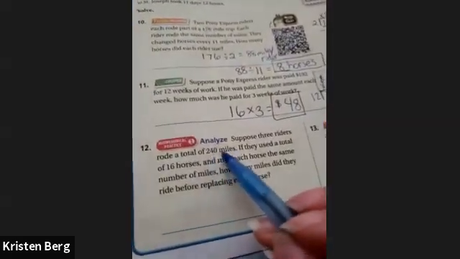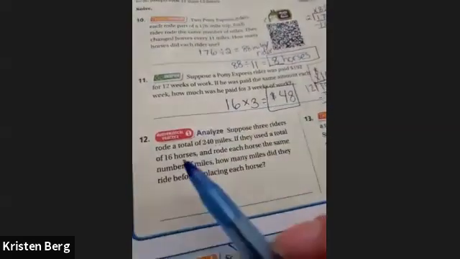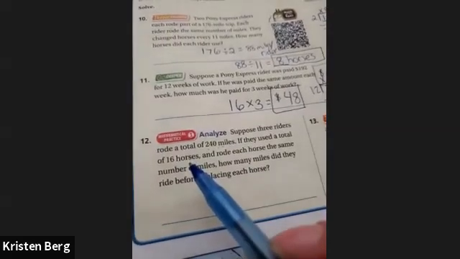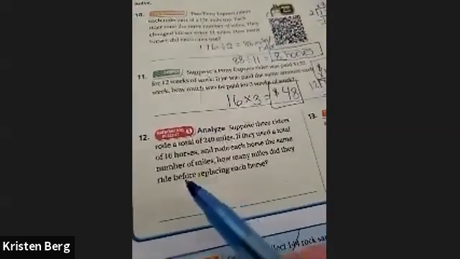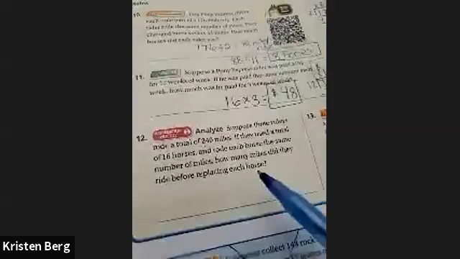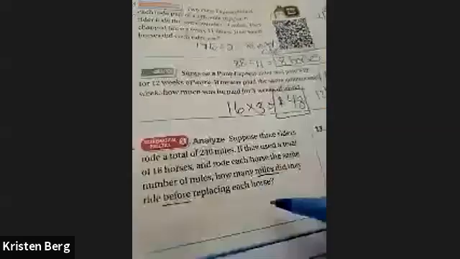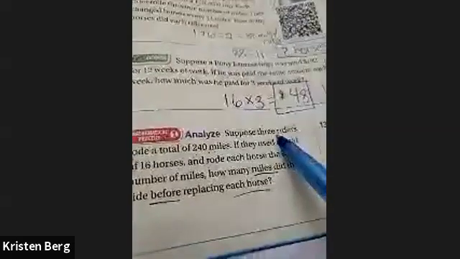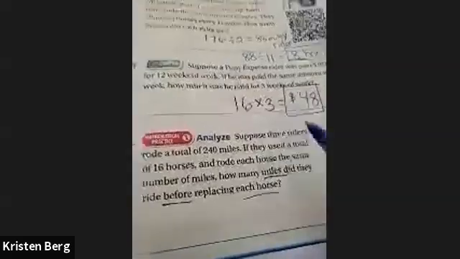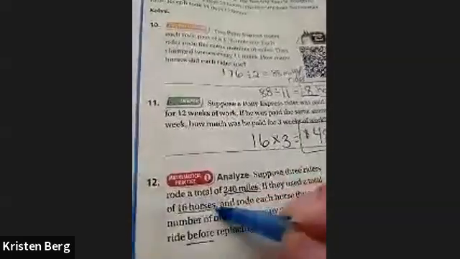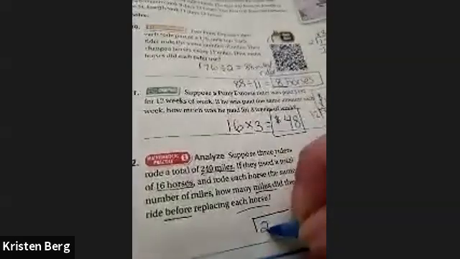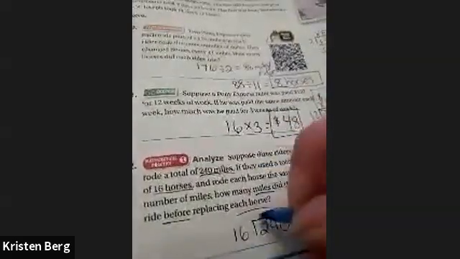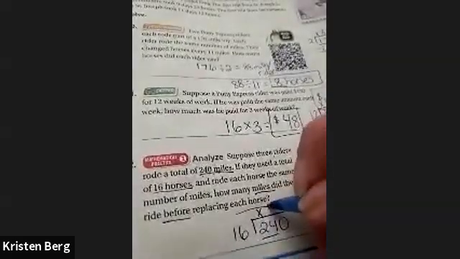All right, now suppose 3 riders rode a total of 240 miles. If they used a total of 16 horses and rode each horse the same amount of miles, how many miles did they ride before replacing each horse? So they're asking how many miles before replacing the horses. So it did not matter how many riders were going on here. What mattered was the miles versus the horses. So we needed only these 2 right here. So if you divided out 240 by 16, 16 cannot go into 2, but it can go into 24 one time.